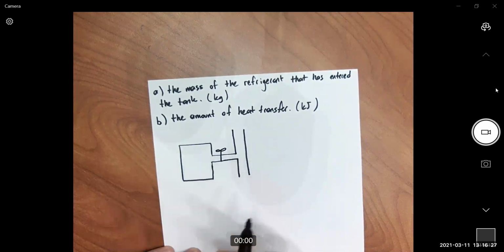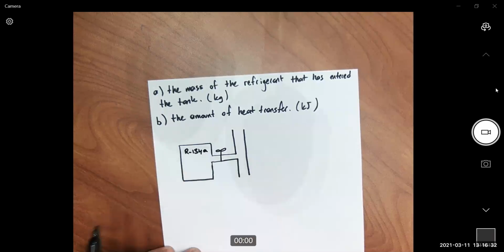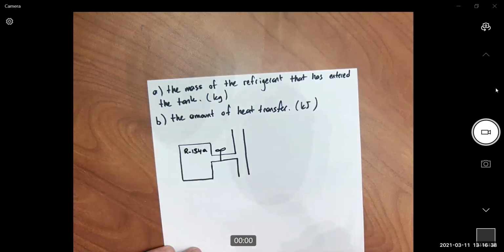Now we have the refrigerant 134A here, and we are given the condition. Again, they might tell you different conditions. They might not give you pressure. They might give you temperature, entropy, enthalpy, internal energy, and you need to find the pressure. Same cases. You're still on the same page, just looking at a different point of view.